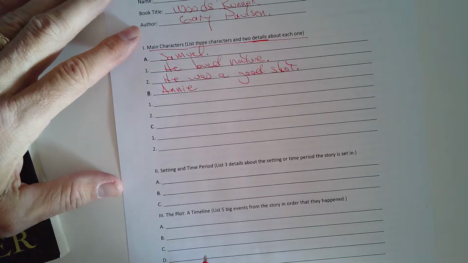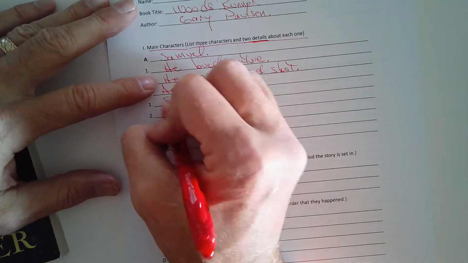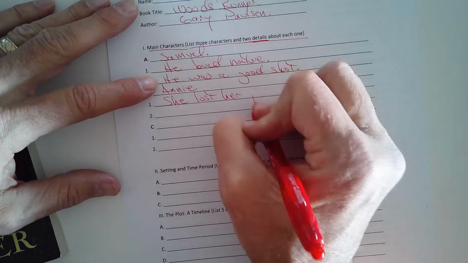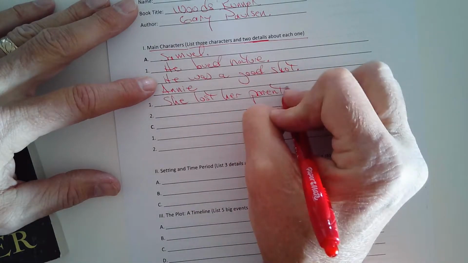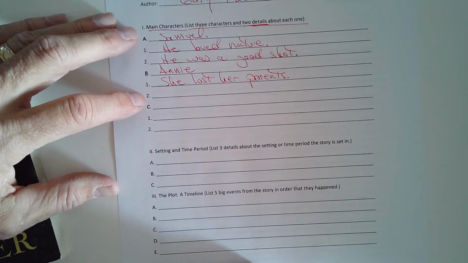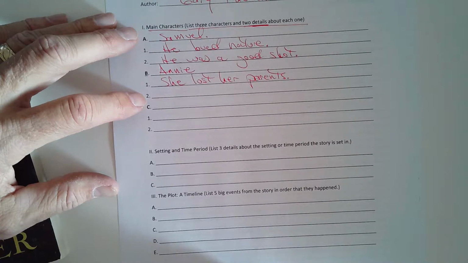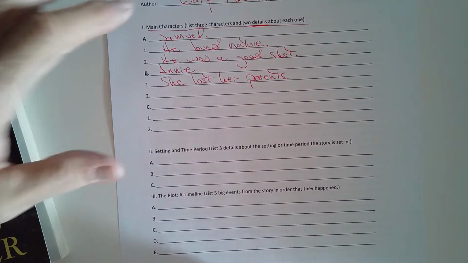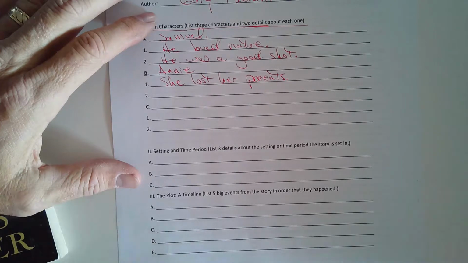One detail about Annie we could say is she lost her parents. Her parents got shot on the porch. Yep. They got their house burnt down. If you have a comment, raise your hand. What's another detail about Annie?